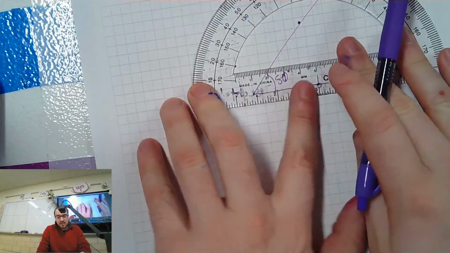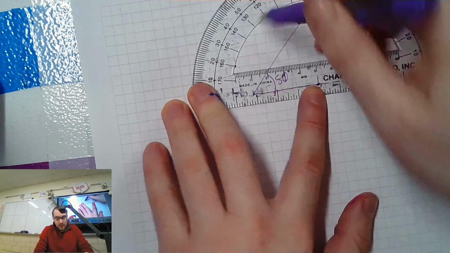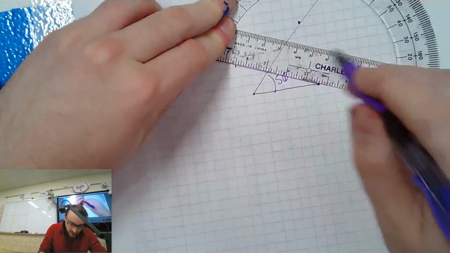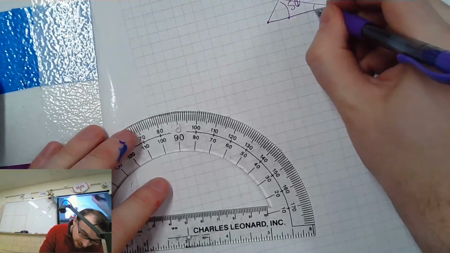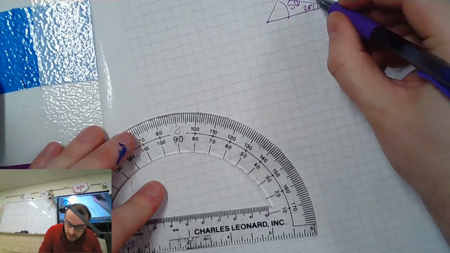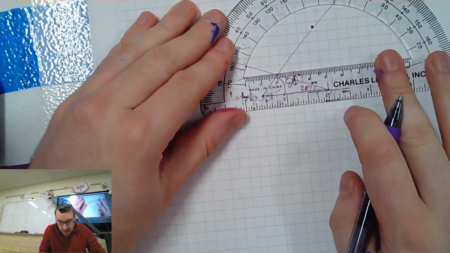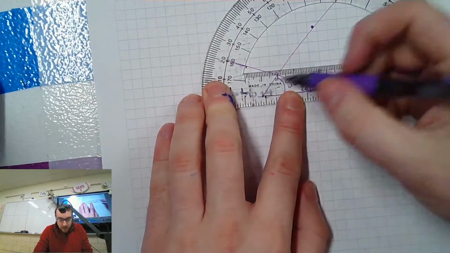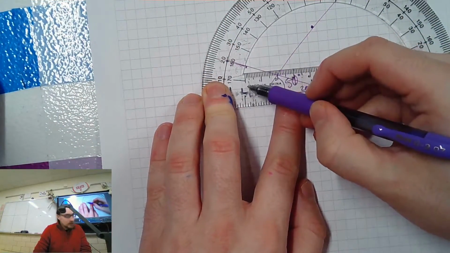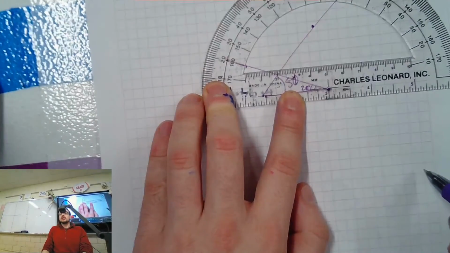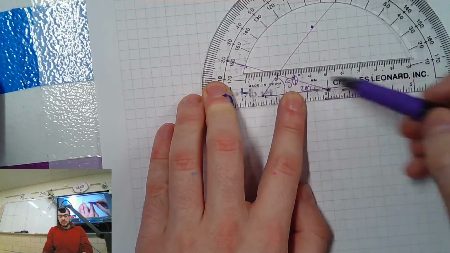Linear pair theorem says that if I go here and put my line for 20, and I were to measure it not from here, but from here, I would get 160. So that's why it has 160 there as well. Going from here to here, it's 20. Going from here to here, it's 160. Two ways to look at it.